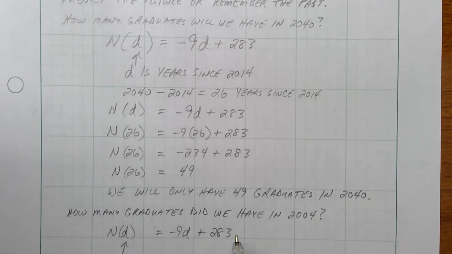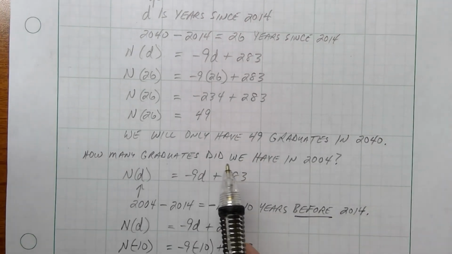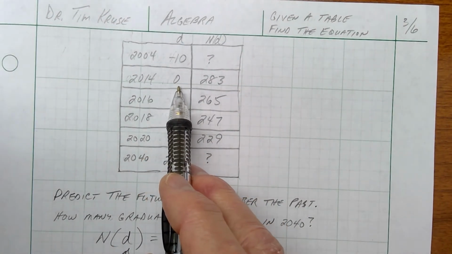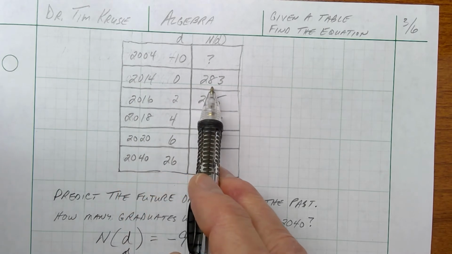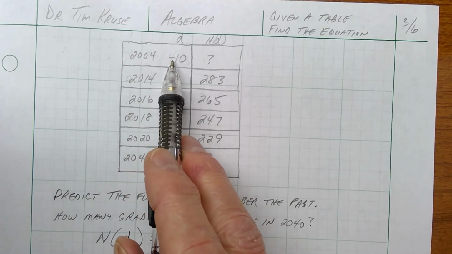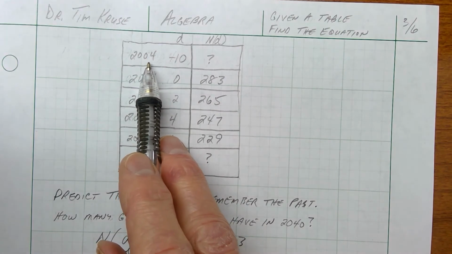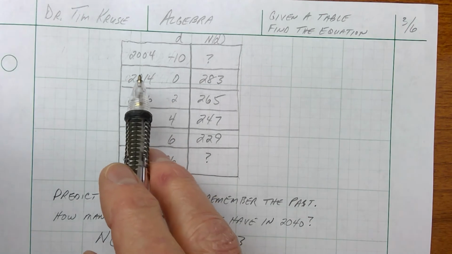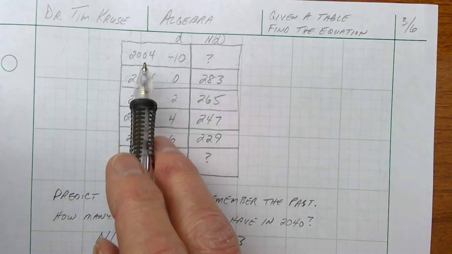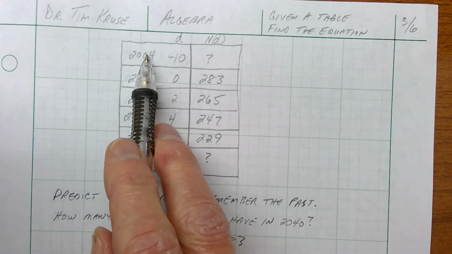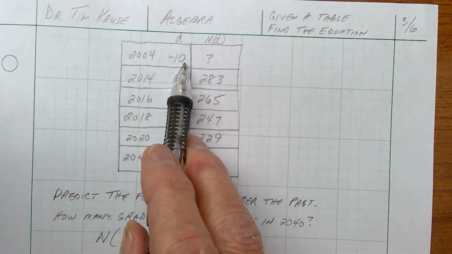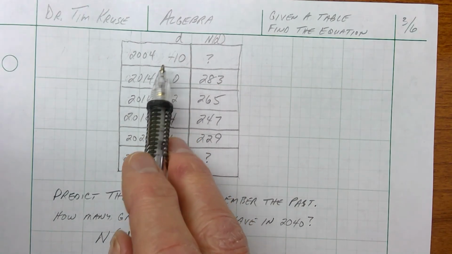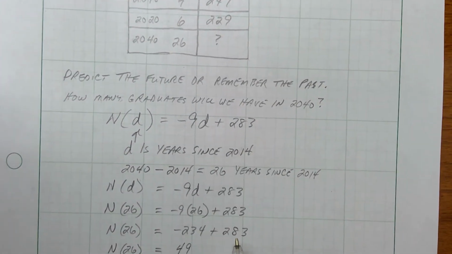Next question, how many graduates did we have? Let's go backwards now. How many graduates did we have in 2004? So up here in your table, here's your first value. 2014 is where we started the table. But how many did we have 10 years before that in 2004? Now, how do I get this negative 10 for D? I just do 2004, the year we're talking about, minus the year we started with. So 2004 minus 2014, that's 10 years before. Negative means before. That's 10 years before this value, or 10 years in the past.